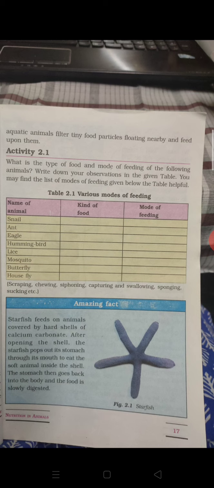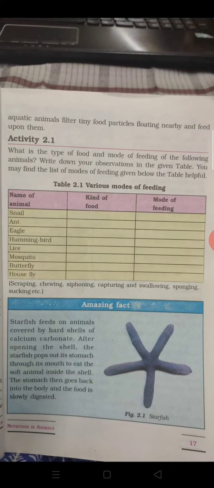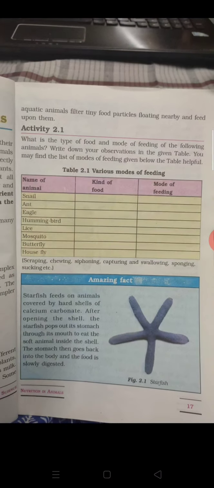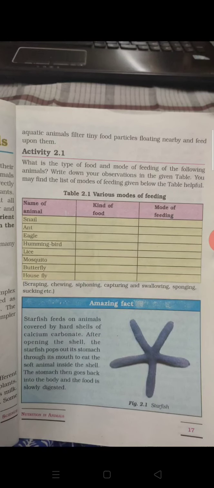So this is an activity for you, this is homework for you. So find out how all these animals listed here in this table take their food and what kind of food they take. Some hints are also given here: scraping, chewing, siphoning, capturing and swallowing, sponging, sucking, etc. You have to fill these modes in the appropriate column.